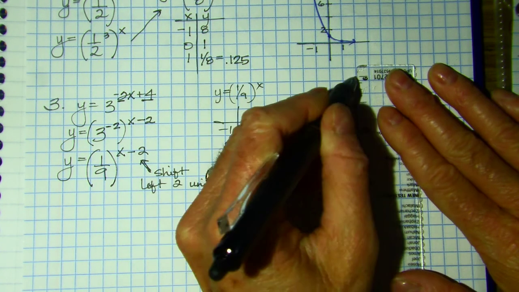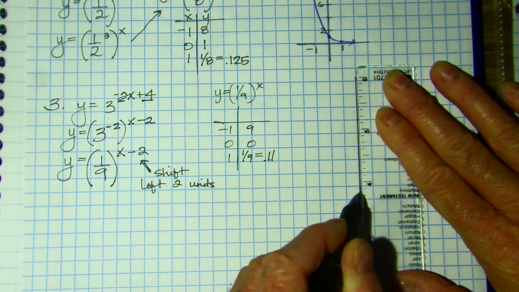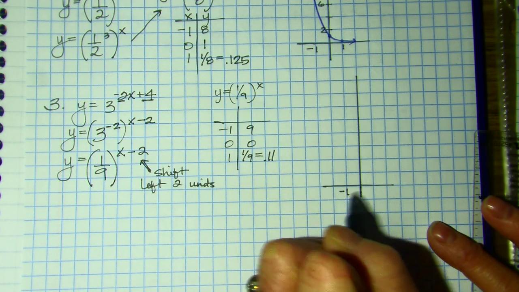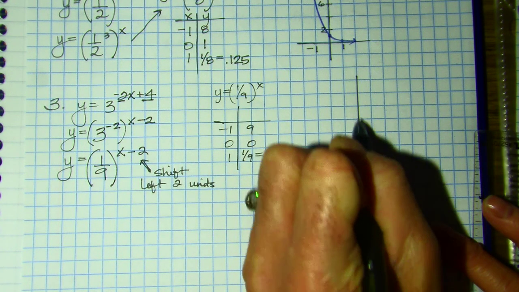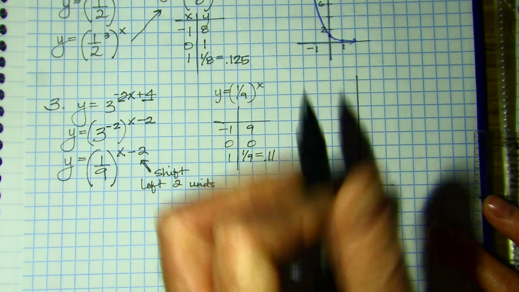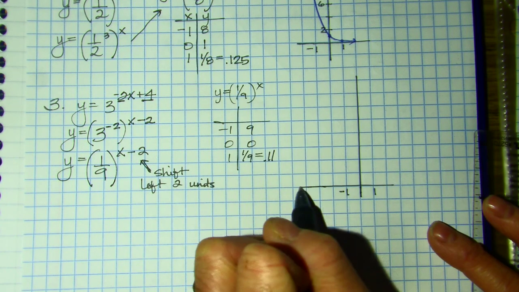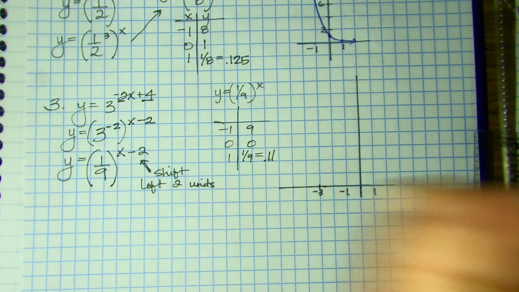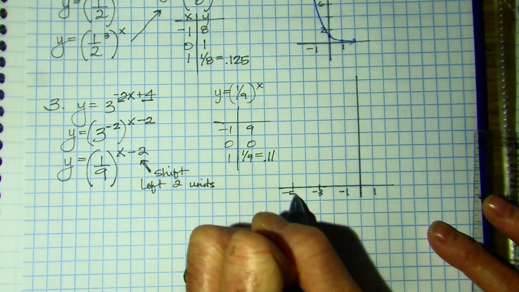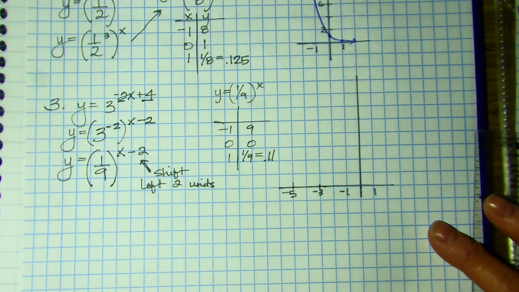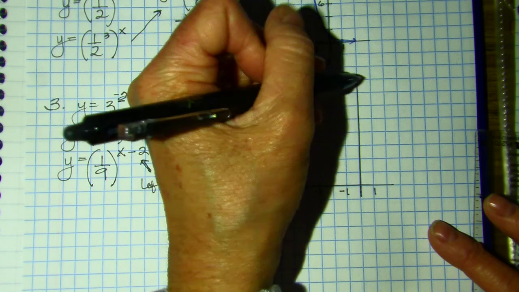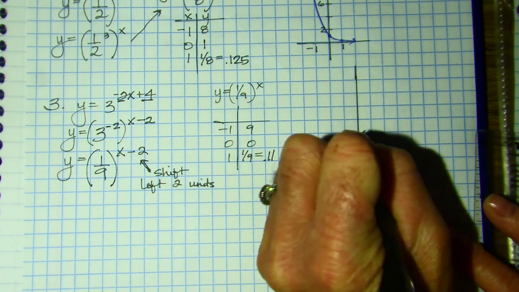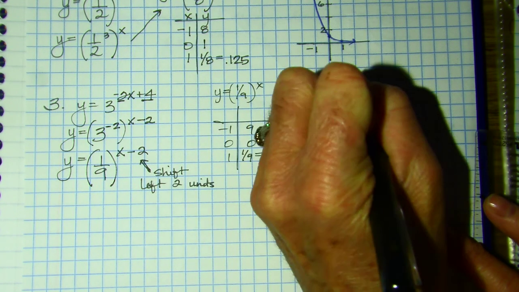All right, so 2, 4, 6, 8, sure. And I know I'm moving to the left. And I'll go ahead and label this one. All right, so I'm going to draw the original in pencil. This would be 2, 4, 6, 8.